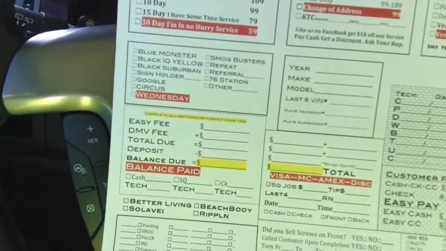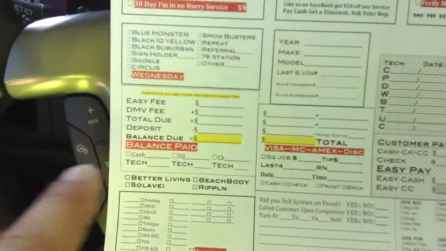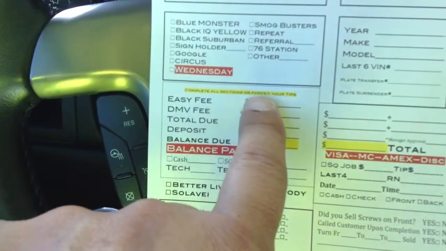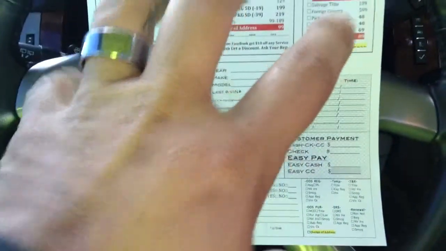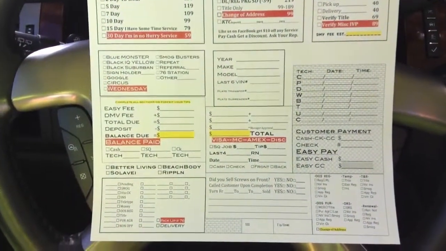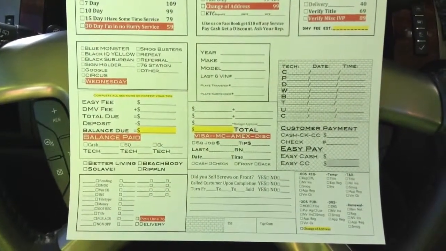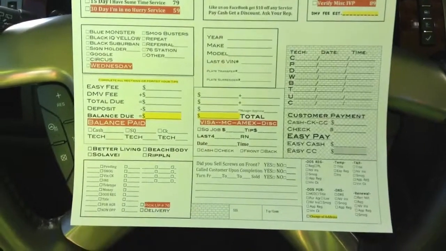We're going to come back over here to the left. I want to point this note out right here. It says complete all sections or forfeit your tips. If this form isn't complete, I will not pay you your tips. That's one of your incentives to make sure you do your job properly and correctly.